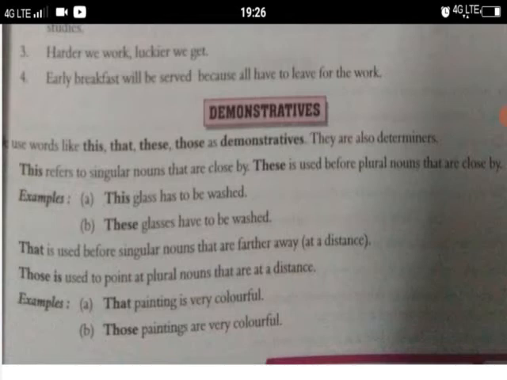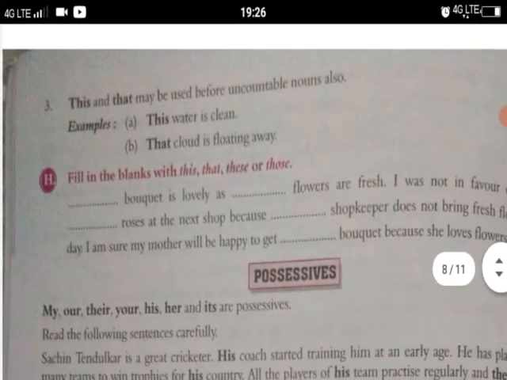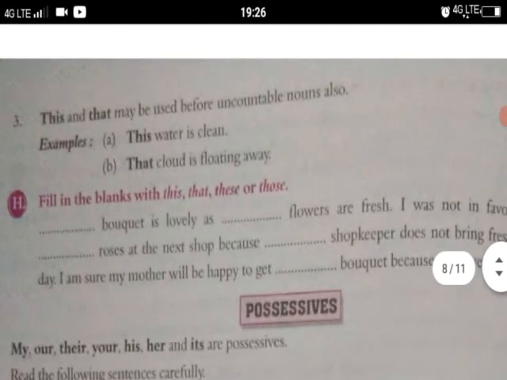That is used before singular nouns that are farther away. It means they are at a distance. Those is used to point at plural nouns that are at a distance. For example, that painting is very colorful. Those paintings are very colorful. This and that may be used before uncountable nouns also. For example, this water is clean. That cloud is floating away.